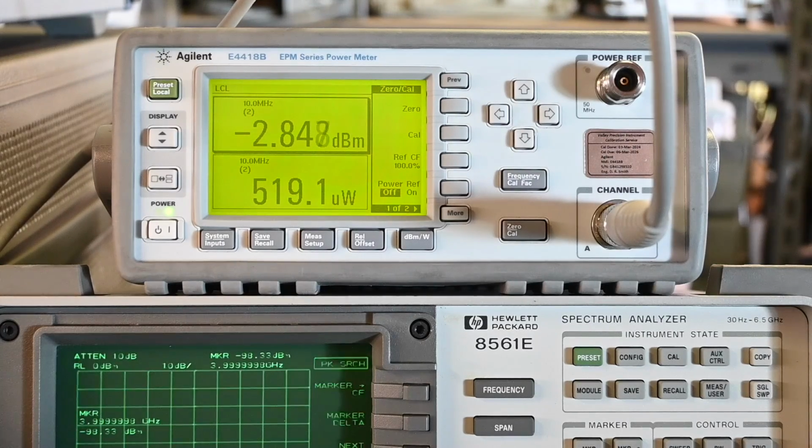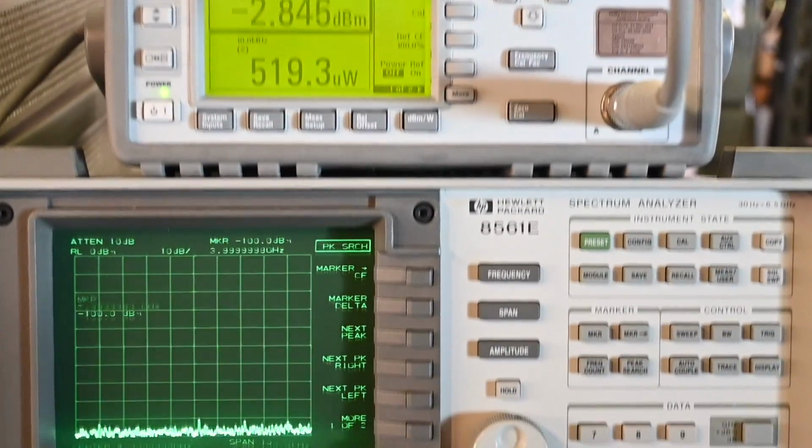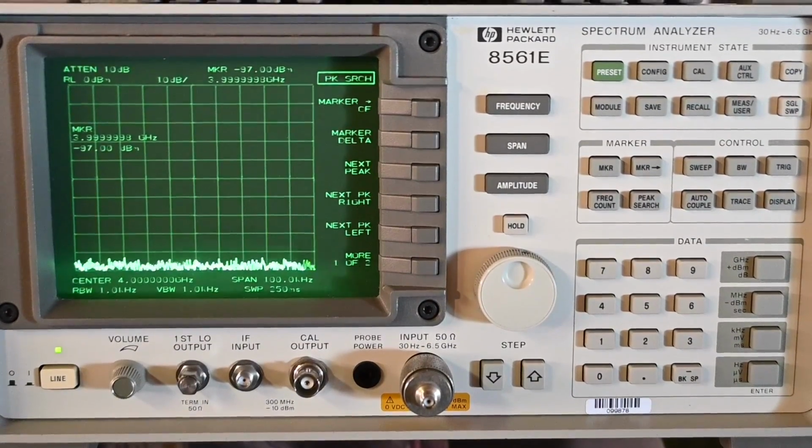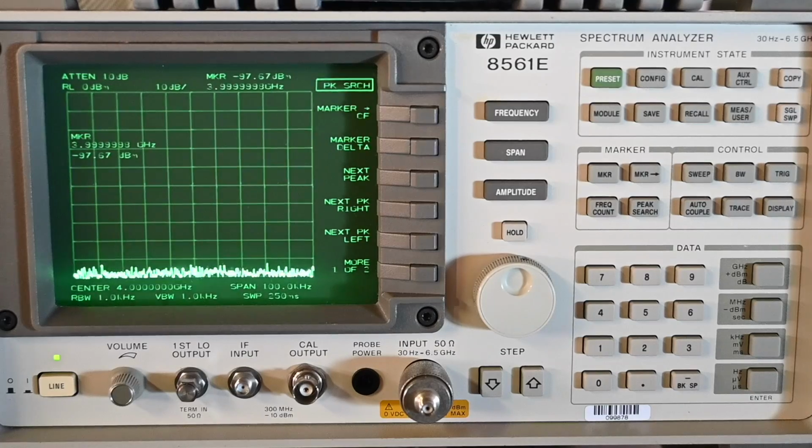I'm very suspicious that there might be a problem with the input attenuator. So that's, I think, the first place to start looking. And there is one other thing that we can take a look at here. So let me put this back on spectrum analyzer. This is actually something that's called out in the service manual. So let's take a look at something else.